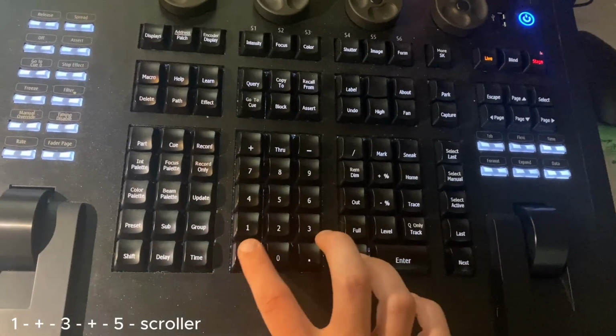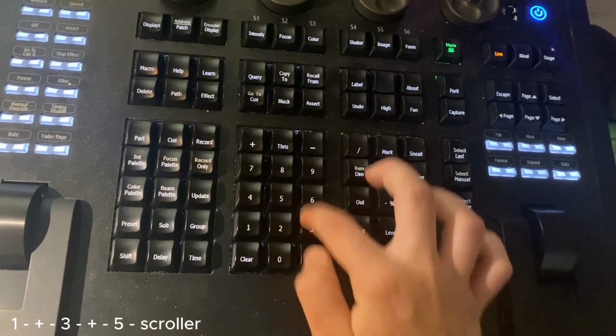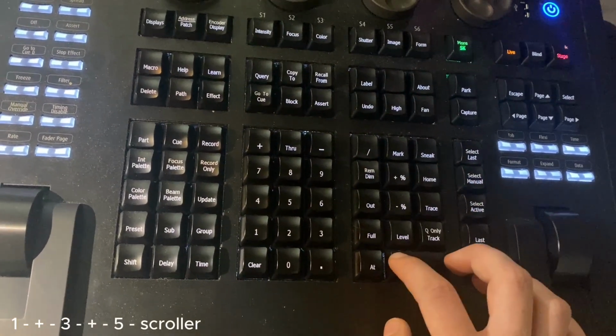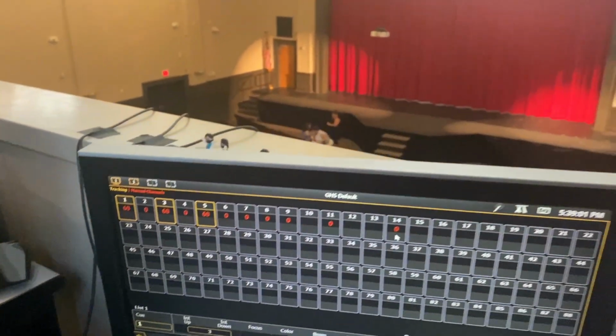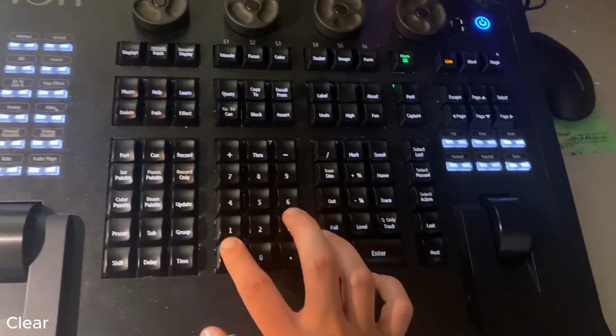Changing intensity can also be done with a mix of keyboard and scroller. You can type 1 plus 3 plus 5 to select the channels, then use the scroller to reach the intensity you want. And then clear again to get rid of your selection.